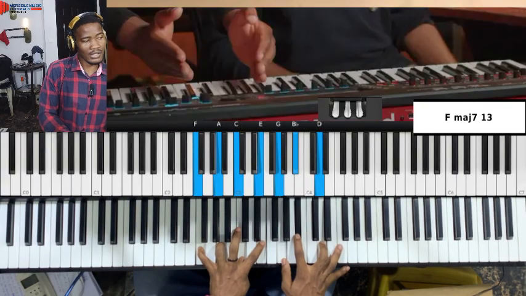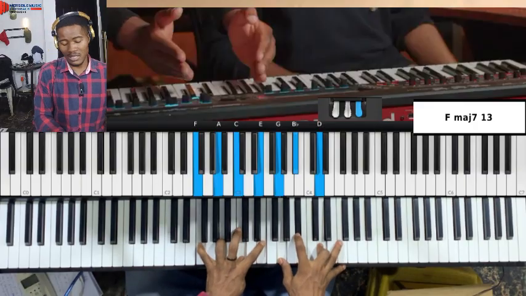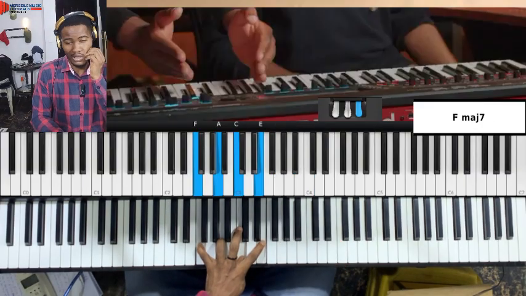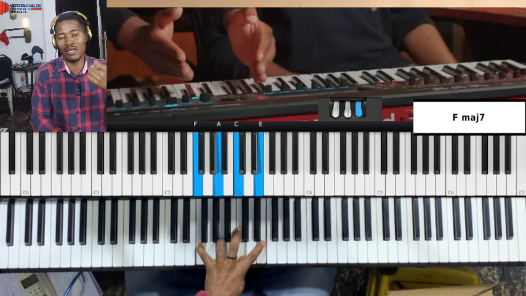See, F major 7 13th chord. You see, the more you extend, the more you get good sound from your chord. All right, like I said, this is going to be more theory, not application. When it's time to apply, we are going to apply.